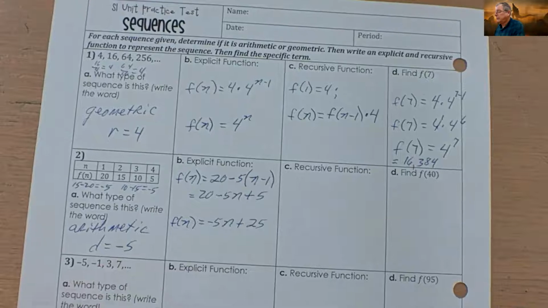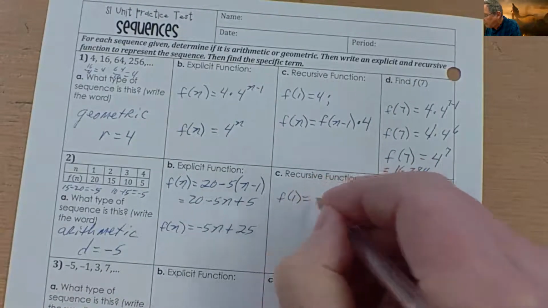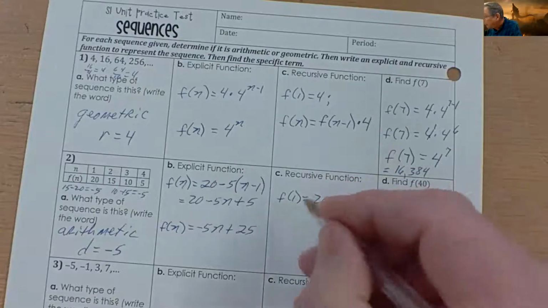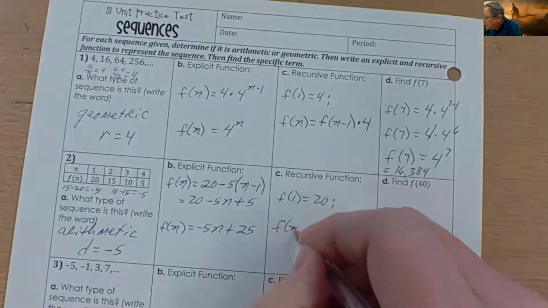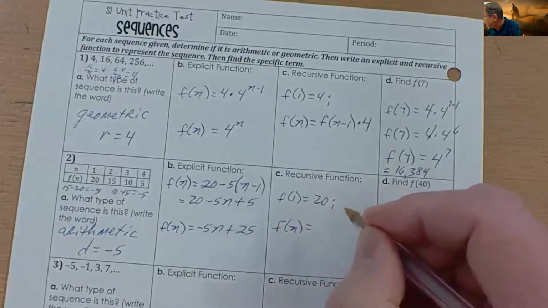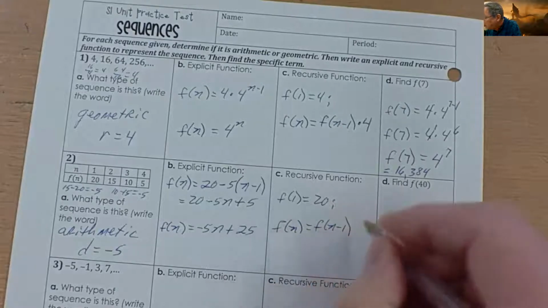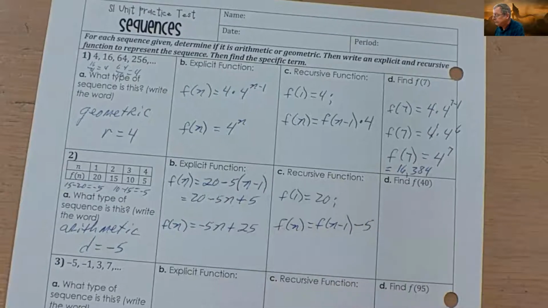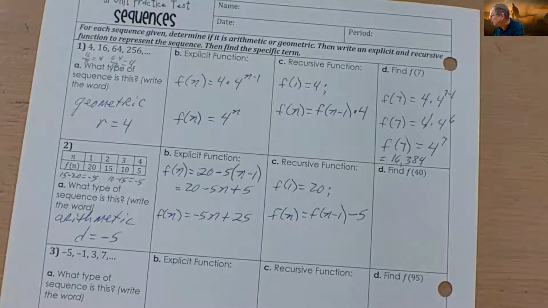Okay, recursive. Don't forget the first term. f of 1 equals 20, and f of n equals f of n minus 1 minus 5. Now, if you put plus negative 5, that's all right, but there's no reason to do that.